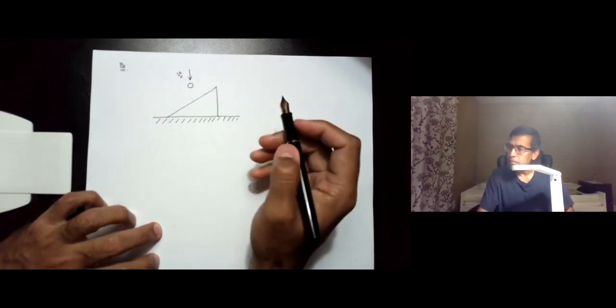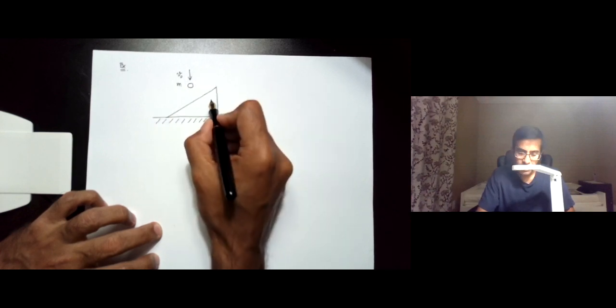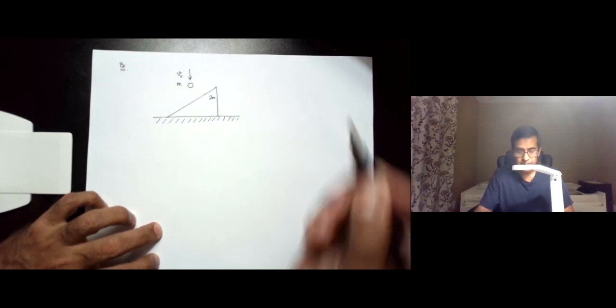Okay, now the particle is of mass m and the incline is of mass 2m.